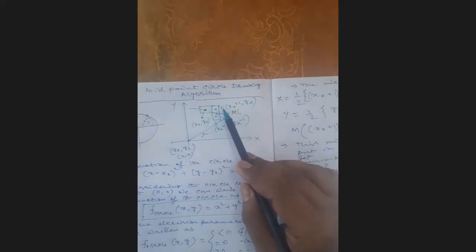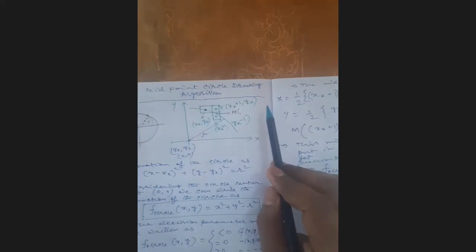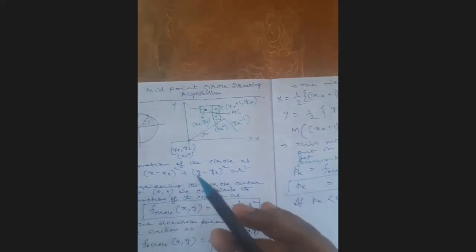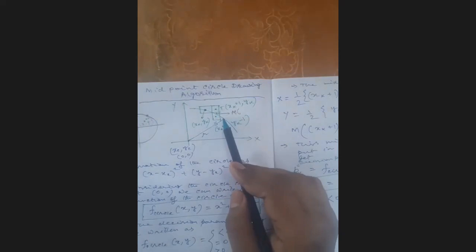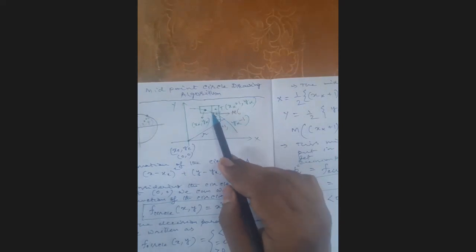We will choose the upside point T, because that will be closer to the actual circumference of the circle. Already the midpoint is inside the circle, and if you choose the downside point as the point in the next iteration, it will be further away from the circumference of the circle, the actual arc, compared to the point T, which is above the midpoint.